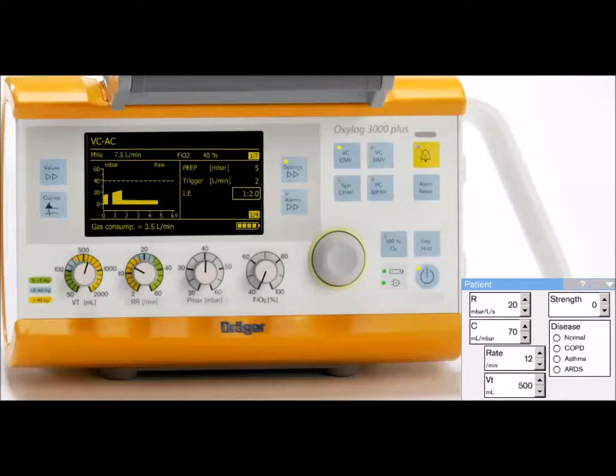So as you can see, there's not a separate mode. Here's all my modes. I'm going to move my cursor around, and I'm currently using volume control CMV, but there's not a mode tab that specifically says with a dual targeting scheme or Pmax. So with this setting, if we look down at these set points, I have tidal volume, respiratory rate, Pmax, and FiO2. So this Pmax actually turns my volume control CMV into that dual targeting scheme. So it's more of an augmentation to my volume targeting modes to make it a dual targeting scheme.